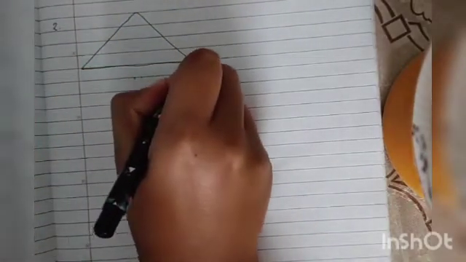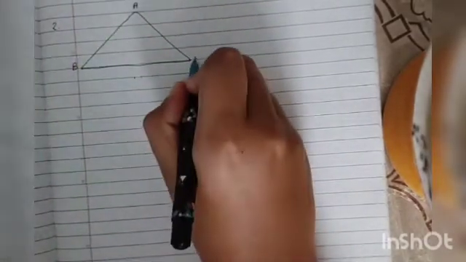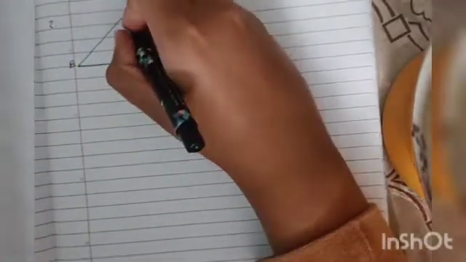So our second question is, we'll draw the figure in the book. A is over here, B is over here, C is over here, and our perpendicular is here, and the values are 8 centimeter over here, 17 over here.